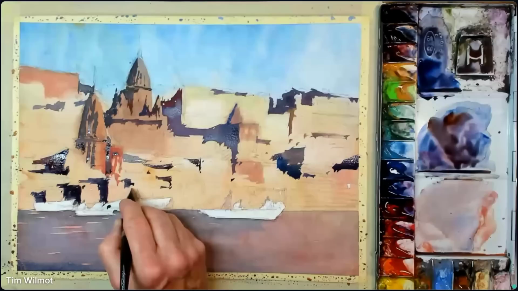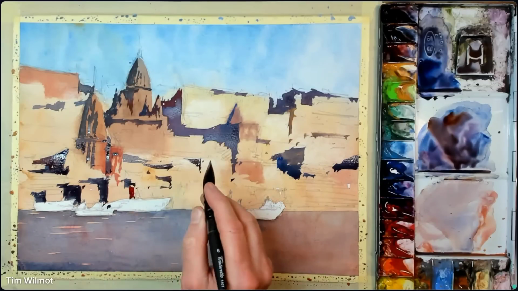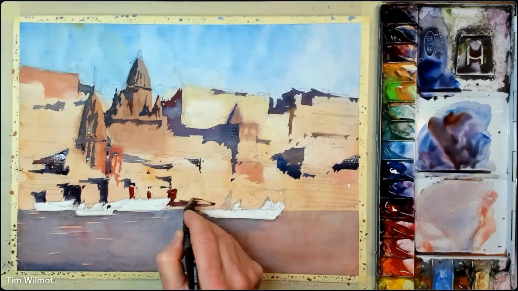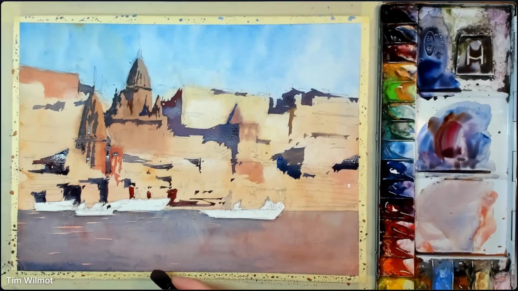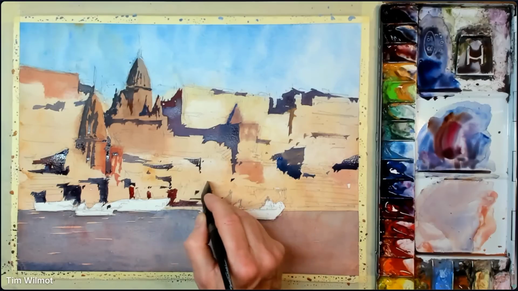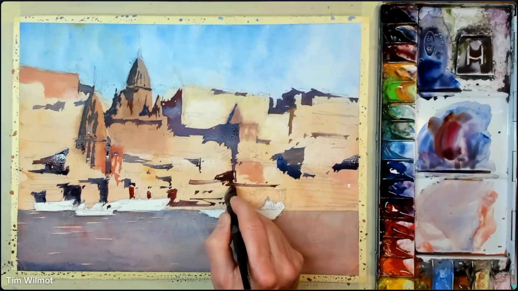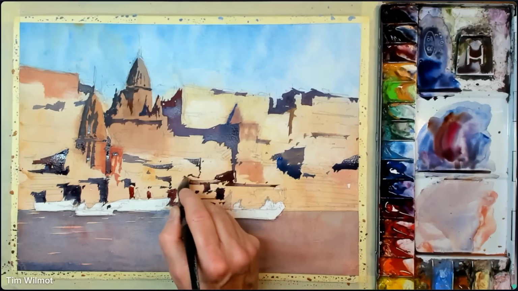And then coming down to the shoreline, we've got these geometric shapes again. We're getting there. Keep looking at the photo for inspiration. Just try and create some expressive marks, squares, rectangles, arches. But just think about where some of those shapes might be obscured by something else in front of them.